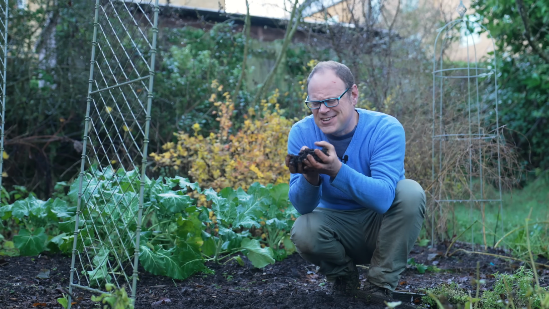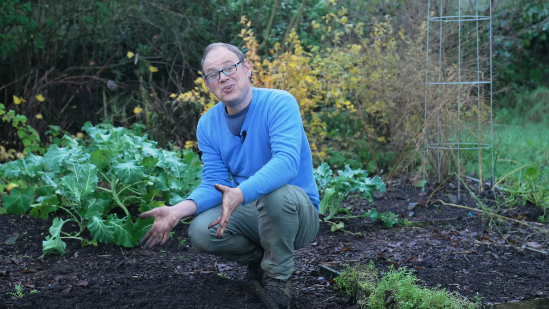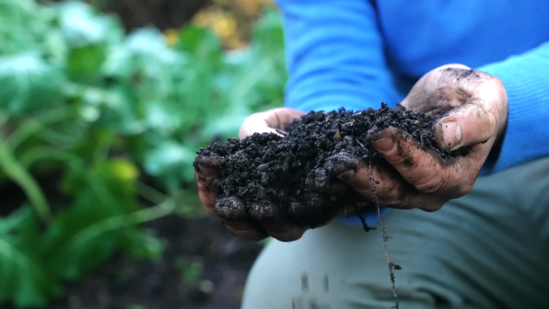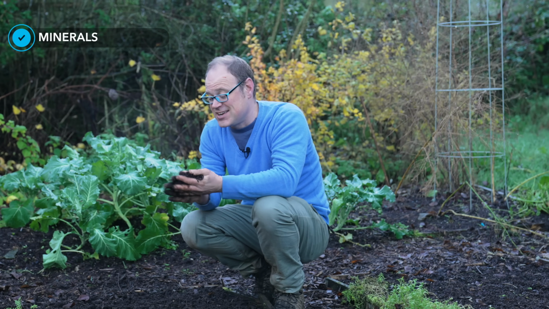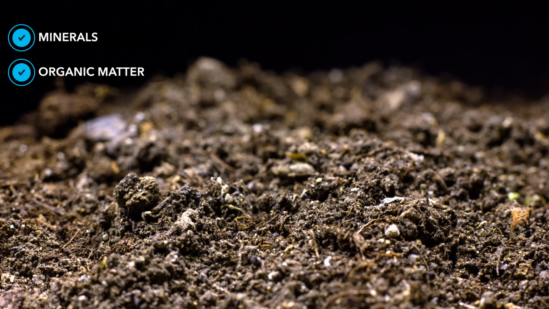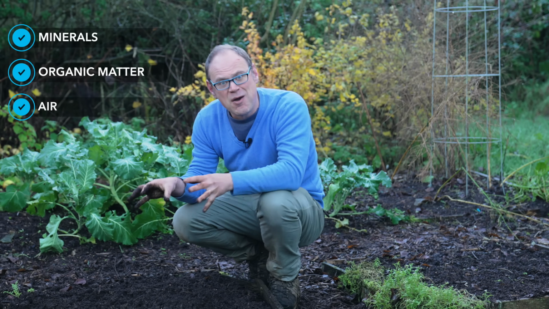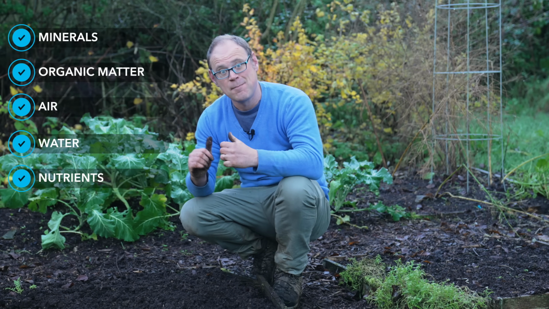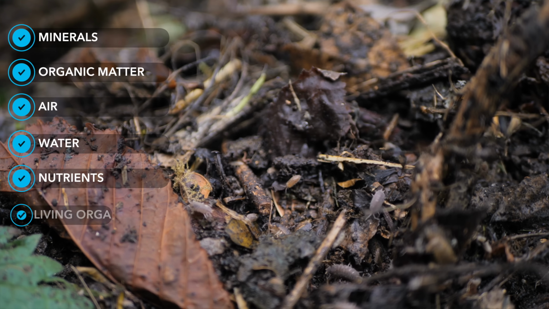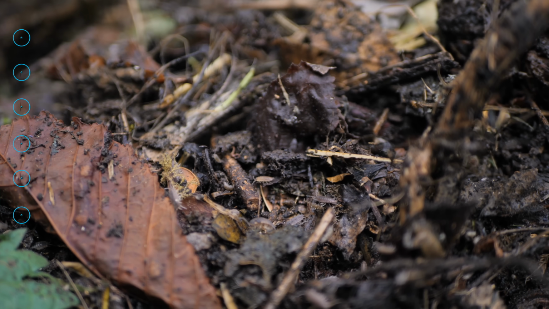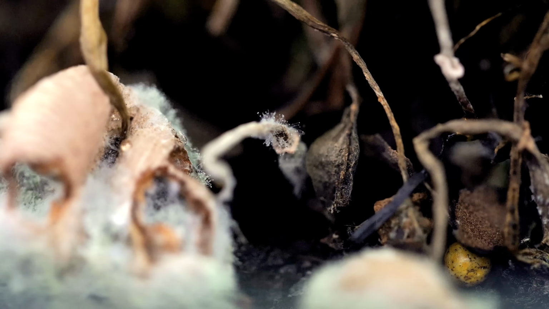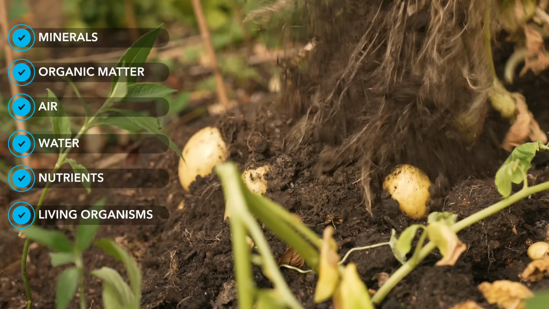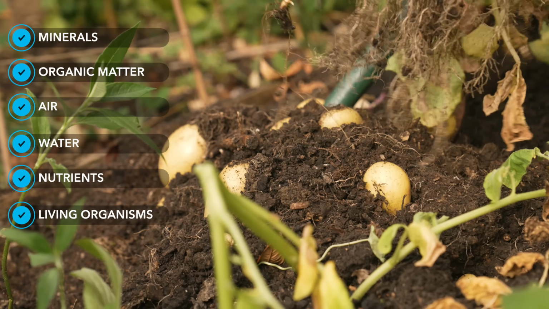This divinely delicious dirt is literally the root of all life. It may not look like much, but this is a living, breathing ecosystem made up of mineral particles such as sand, silt and clay, organic matter from dead and decaying plants and animals, air, water and nutrients, as well as, most excitingly for us gardeners, a truly vibrant community of living beings: worms, beetles, bacteria, fungi, all sorts in there. Together, this makes a real living ecosystem for our plants to thrive in.